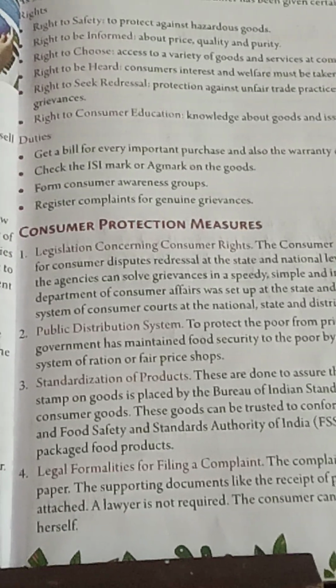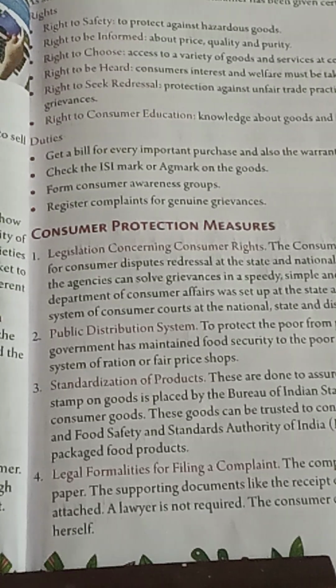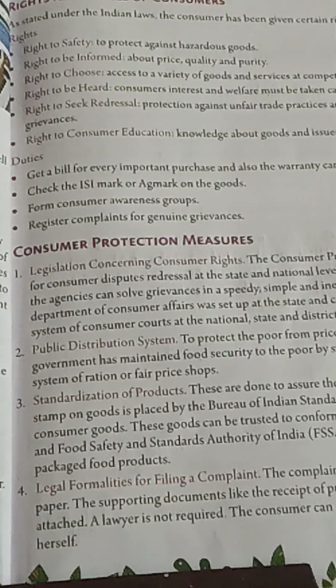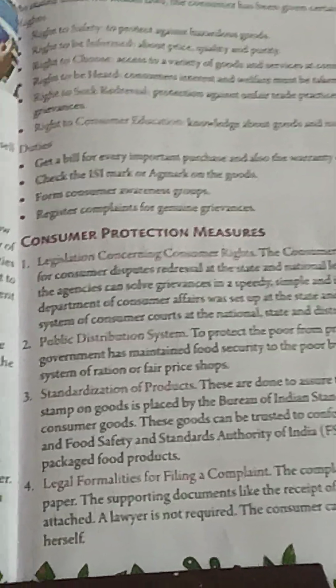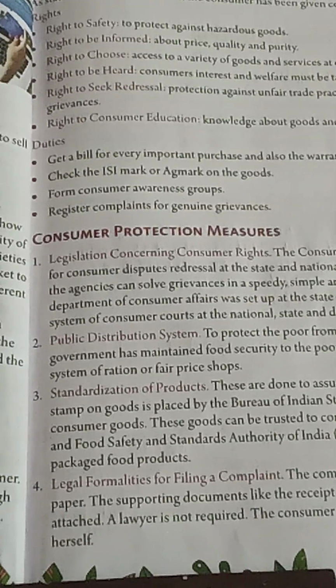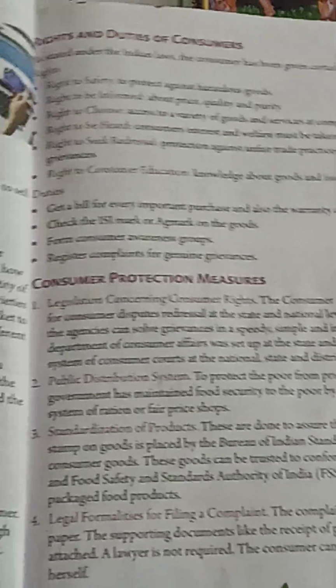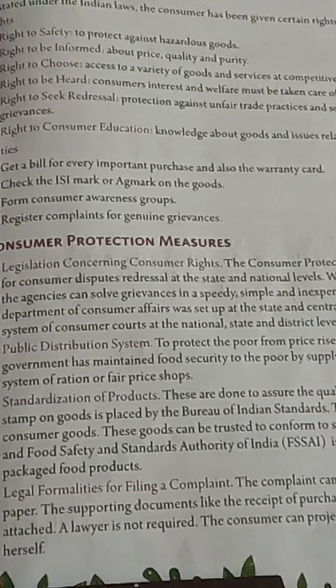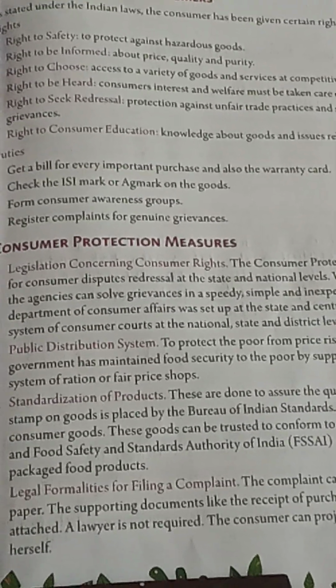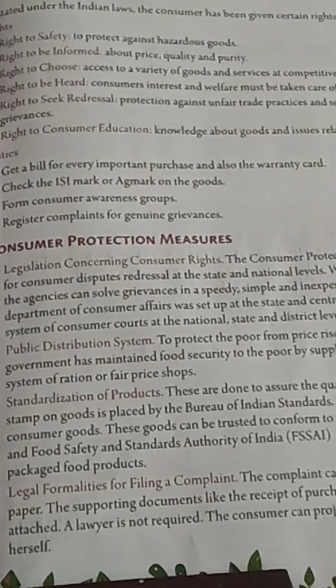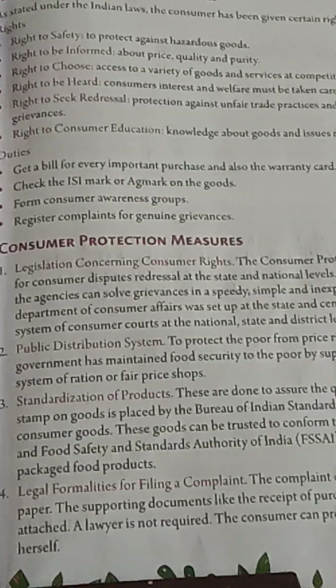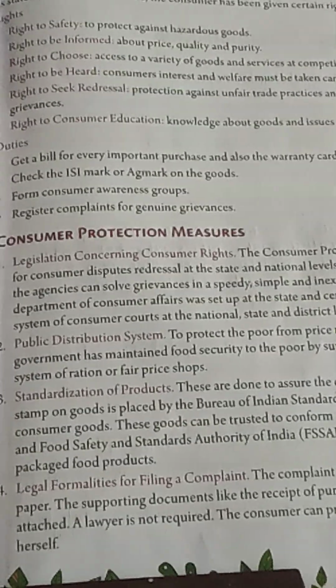Check the ISI mark or AGMARK on the goods. Form consumer awareness groups. Register complaints for genuine grievances. So we know this type of thing.